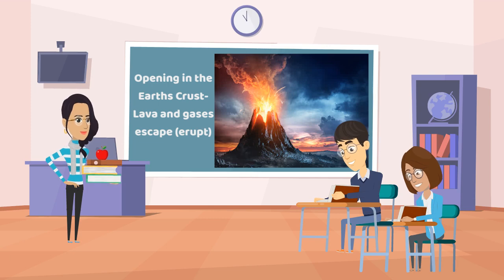Volcanoes are geological wonders that have captivated humans for centuries. Consider it as an opening in the Earth's crust, in which lava and other gases escape. Volcanoes are like mountain or hill-like structures.